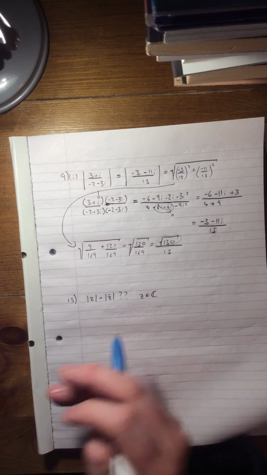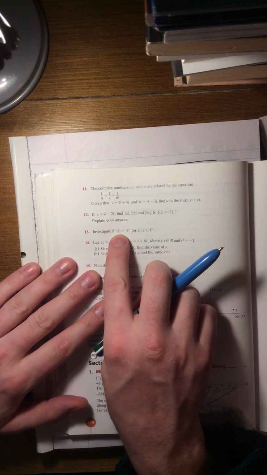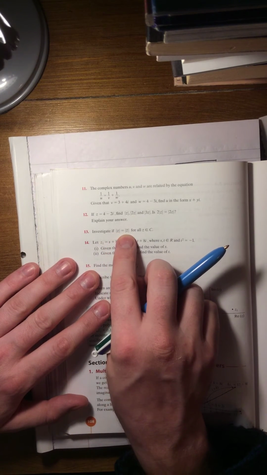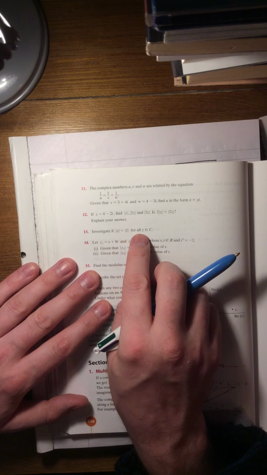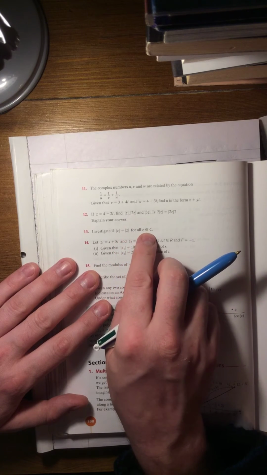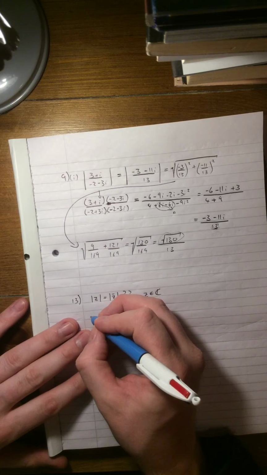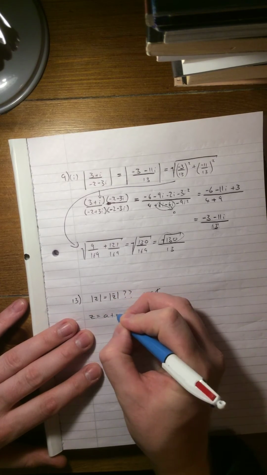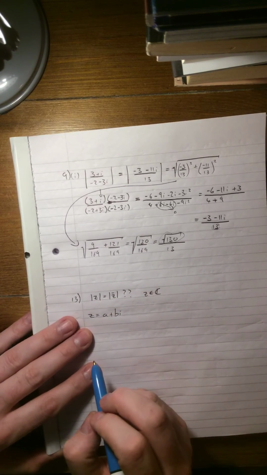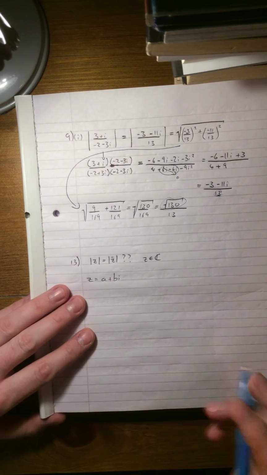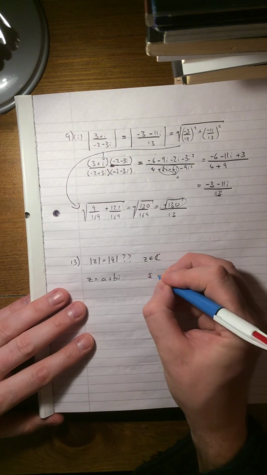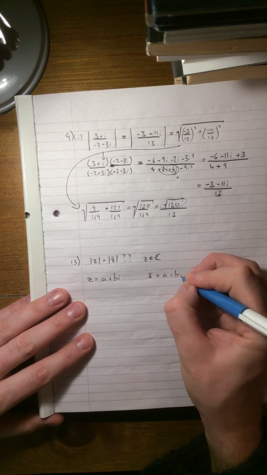Now, question 13, in the same exercise, asks us to investigate if the modulus of z is equal to the modulus of z bar, which you hopefully remember is the conjugate of z, for all z which are complex numbers. Okay, for all complex values of z. Well, z might be a plus bi. That's one way to express z. And if that's the case, then z bar is going to be a minus bi.